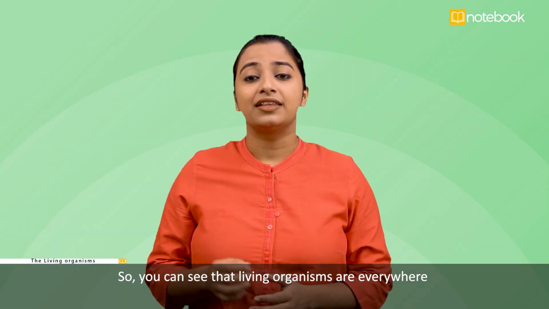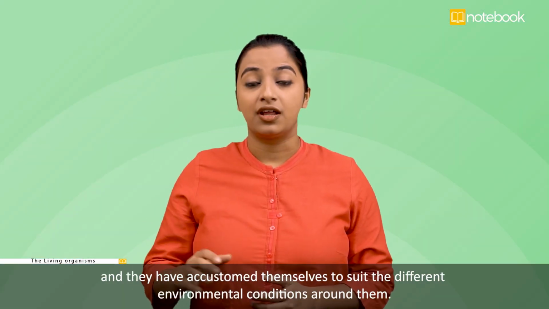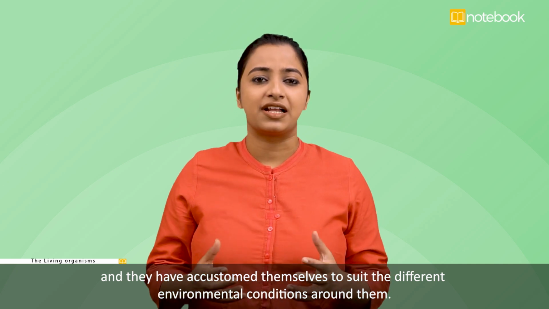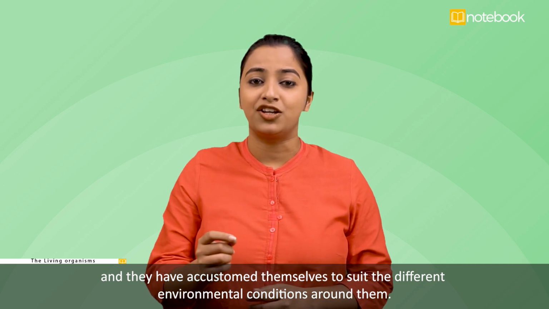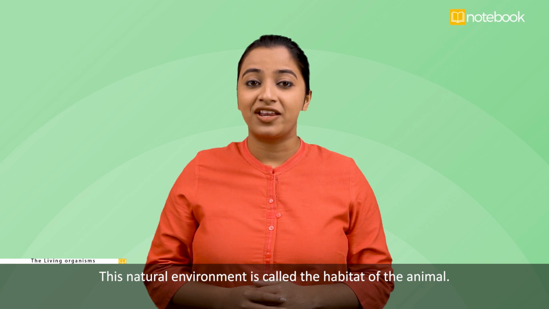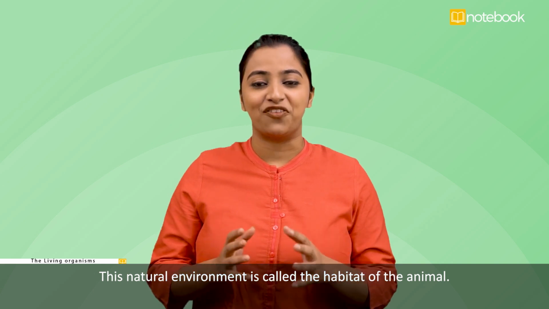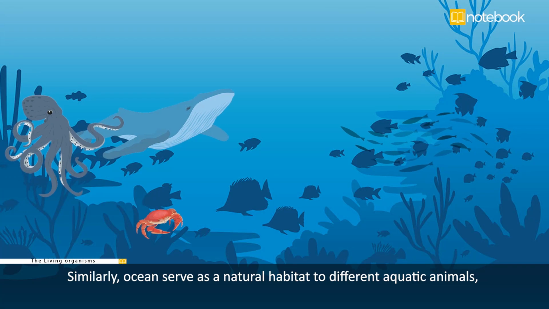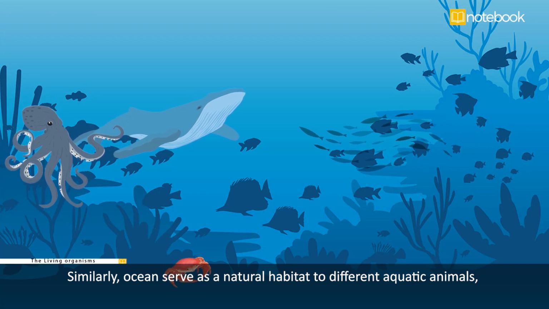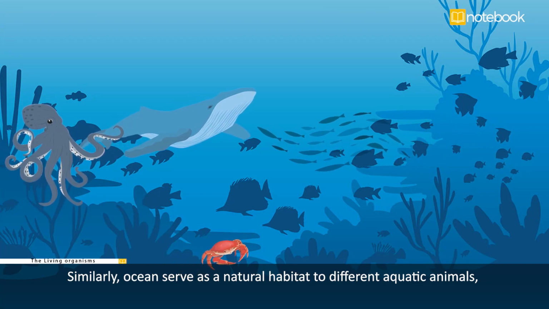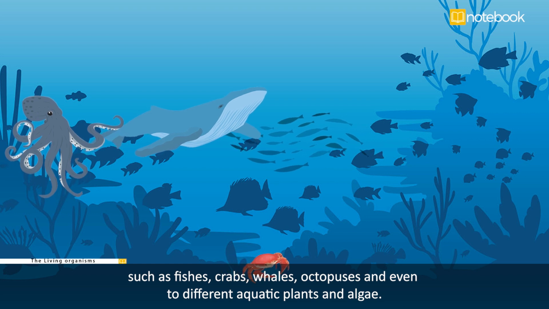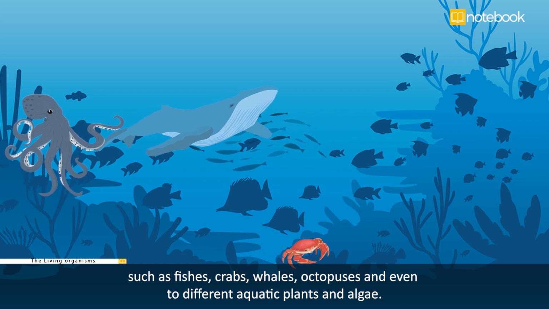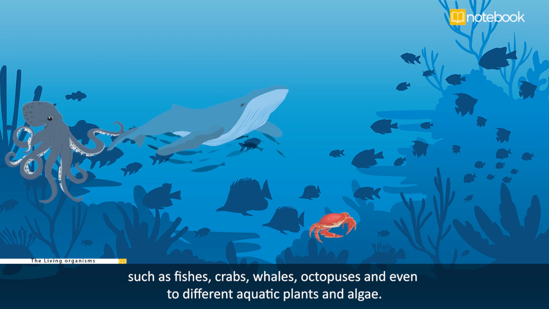So you can see that living organisms are everywhere, and they have accustomed themselves to suit the different environmental conditions around them. This natural environment is called the habitat of the animal. For the elephants, tigers, and lions, the forest is their natural habitat, along with birds, insects, and snakes. Similarly, oceans serve as a natural habitat to different aquatic animals, such as fishes, crabs, whales, octopuses, and even to different aquatic plants and algae.